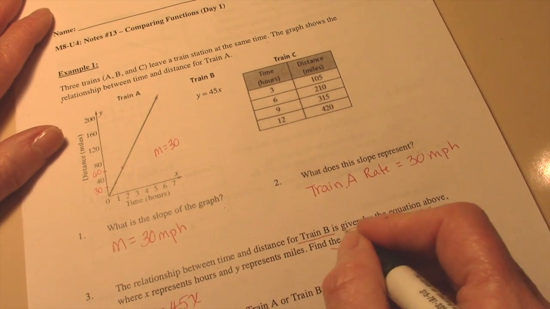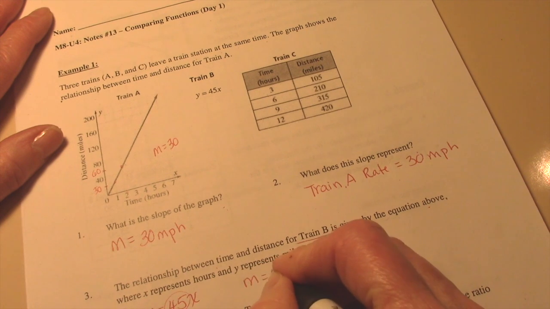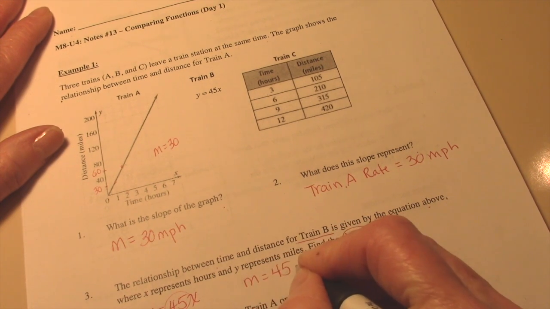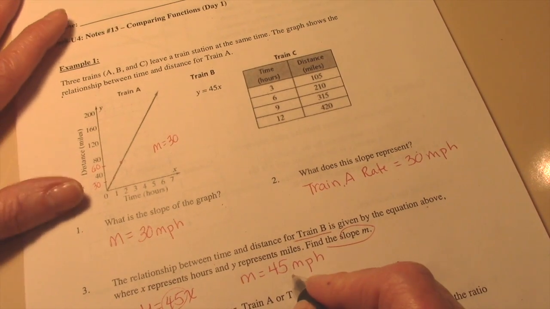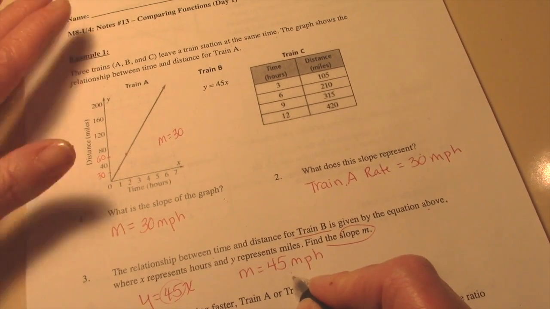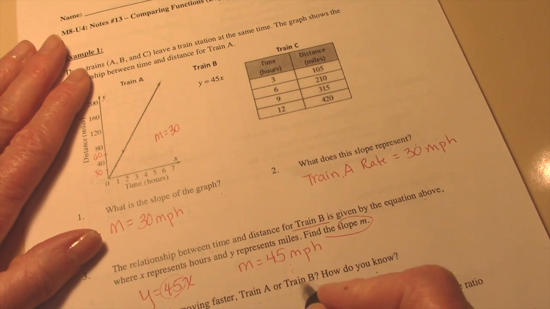What do you think the slope is? It's 45. So m here is 45, which means 45 miles per hour. So this is train B. His rate of change is 45 miles per hour, so it's quicker. Which train is moving faster, A or B?